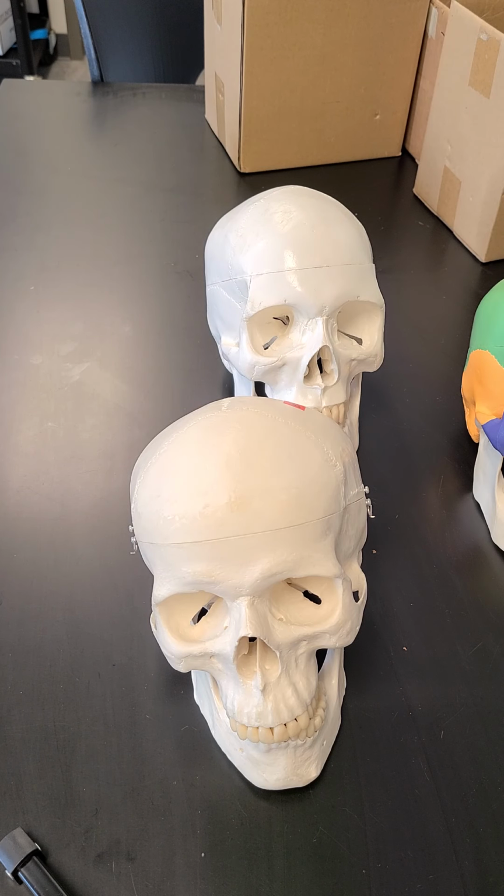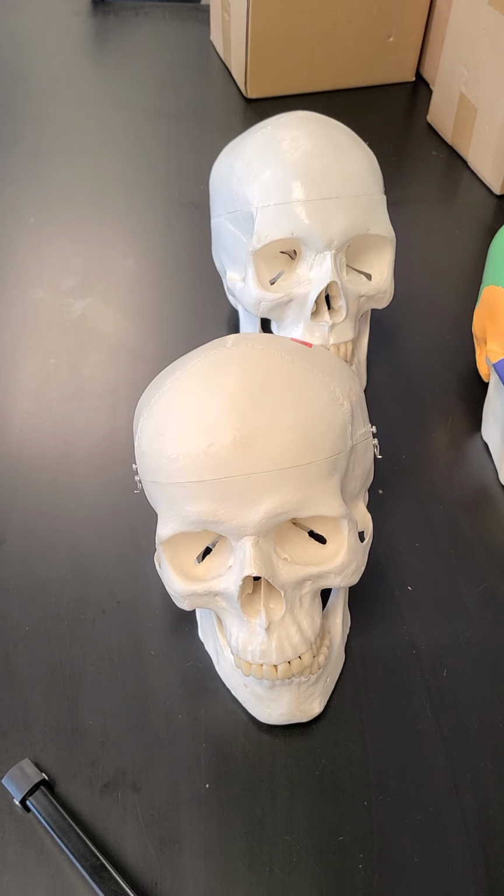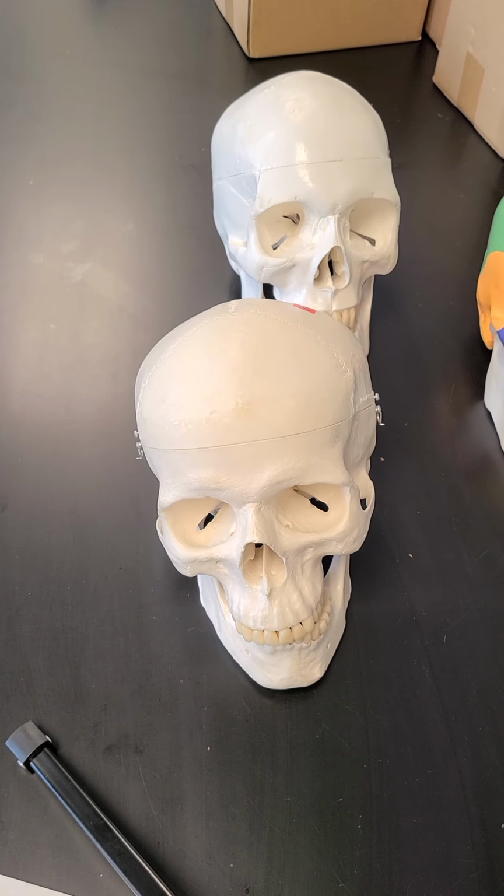Okay, this is a video over the cranial bones of the skull, the bones and markings. These will be the ones that you'll have to identify on your lab practical. I'm using the updated list that I gave you.